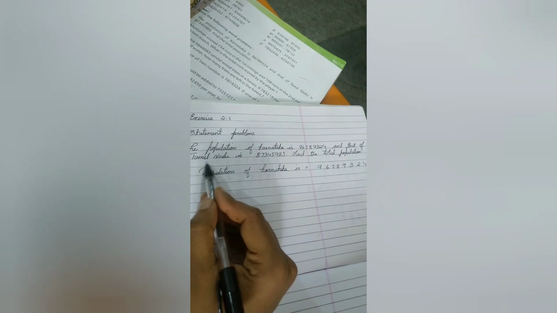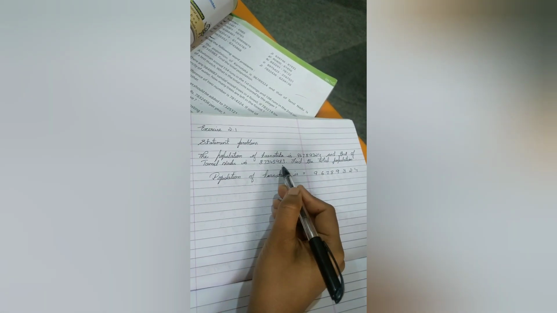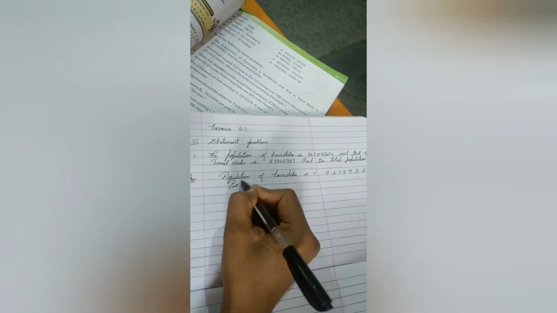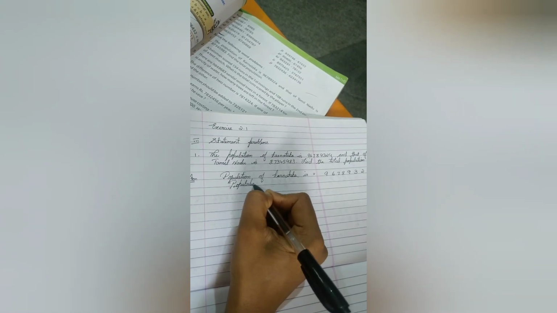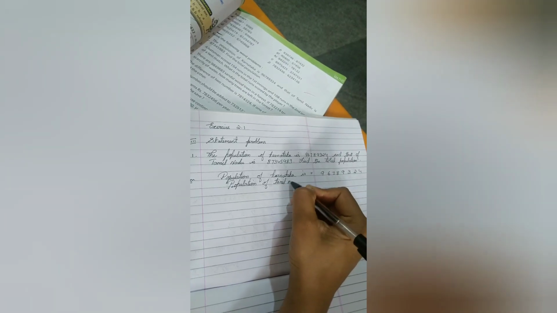Next, what is this number telling? It is population of, and that of population of Tamil Nadu. That of means they are telling the same: how population in Karnataka is this much, same like that Tamil Nadu also has population so much. So this number is representing population of Tamil Nadu. So the statement will be population of Tamil Nadu is equals to. You should write from ones place, children, otherwise you will go wrong. So always make a habit of writing from ones place.